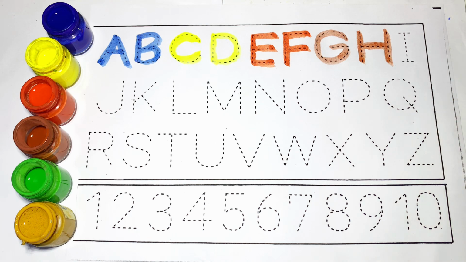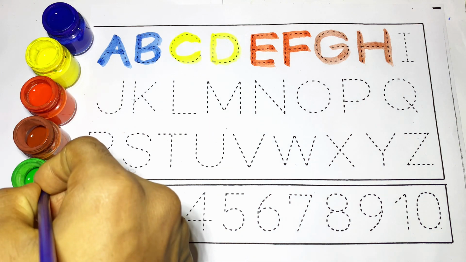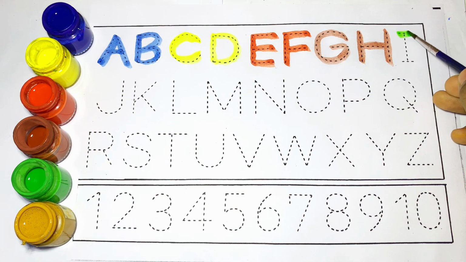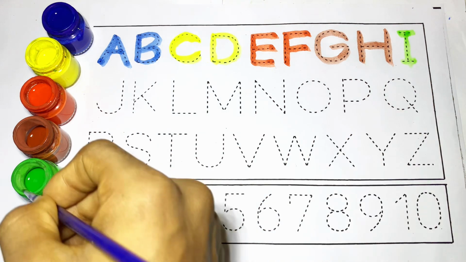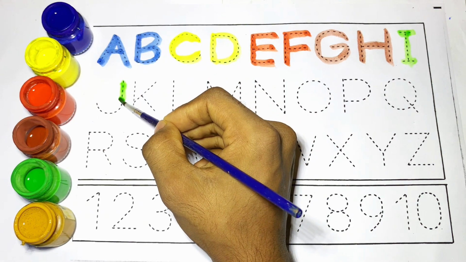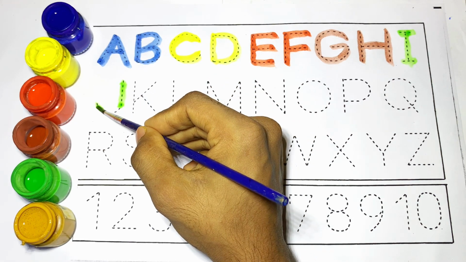Kids, now draw I. I for ice, I for ice cream. The alphabets of I. And use green color. Kids, again use green color and draw J. J for joker, J for jackfruit.